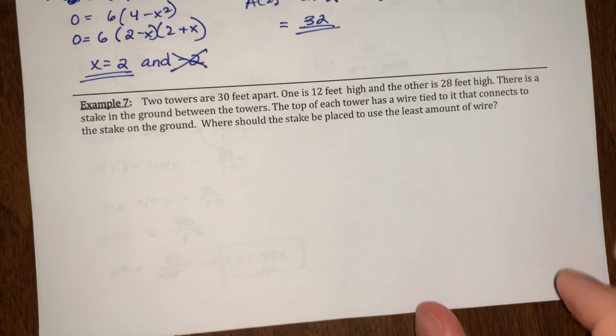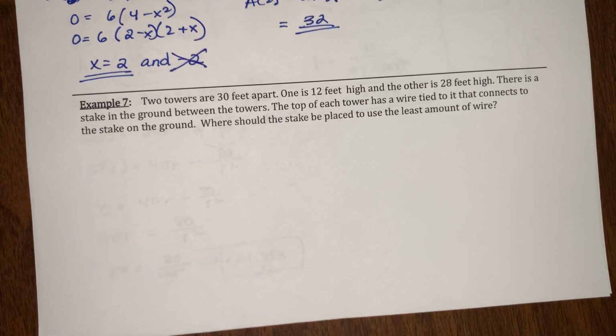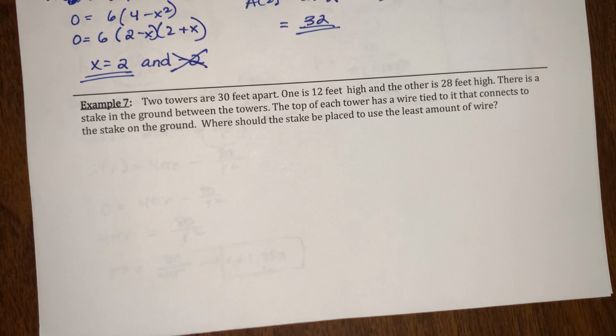All right. The two towers are 30 feet apart. This is the last one for the notes. What time are we on? Wow, 37 minutes. Okay. So 2 towers are 30 feet apart. One is 12 feet high and the other is 28 feet high.